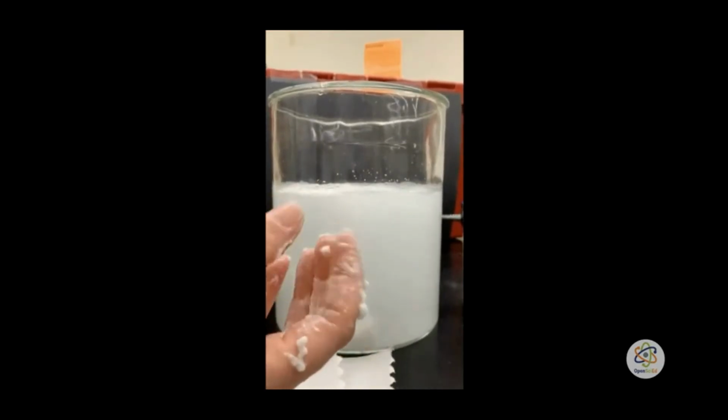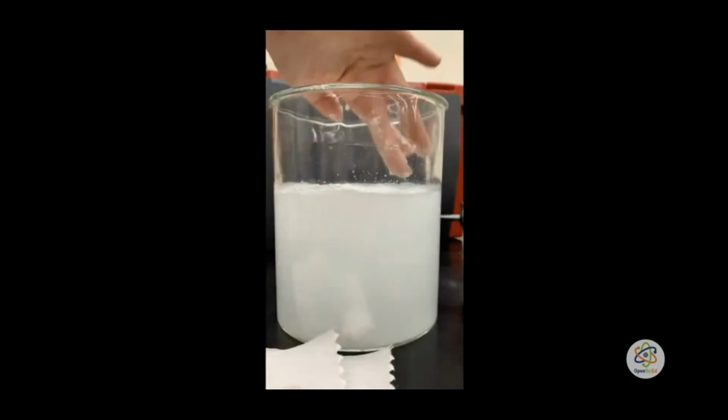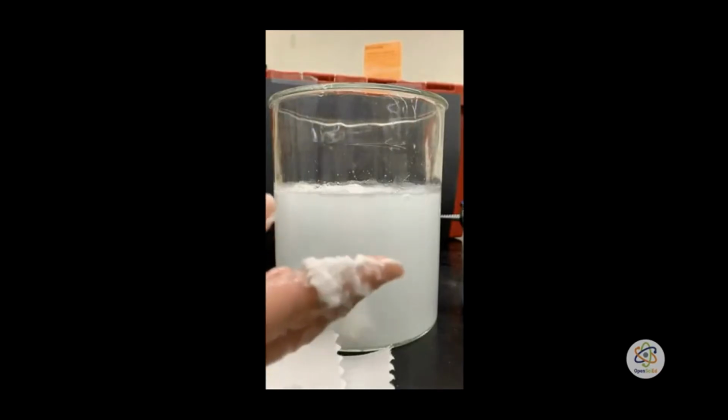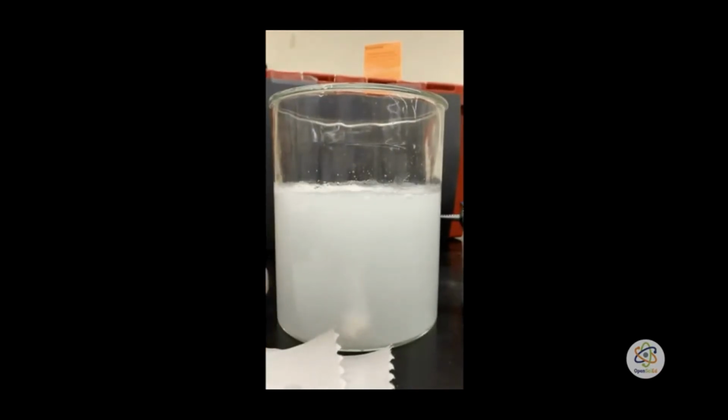This foam is kind of slimy, and so is the water underneath. It's slippery feeling.